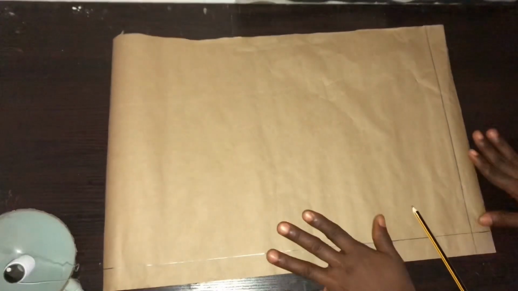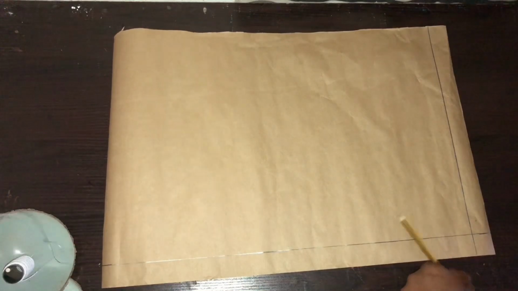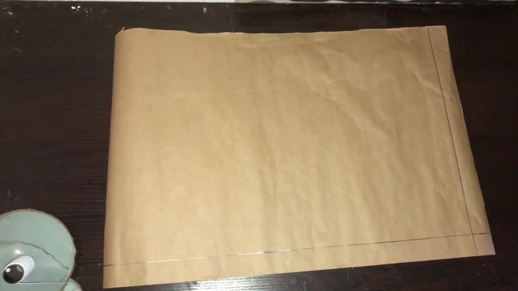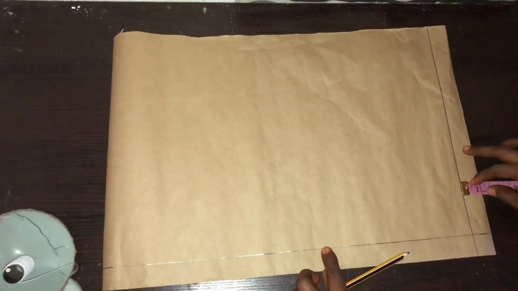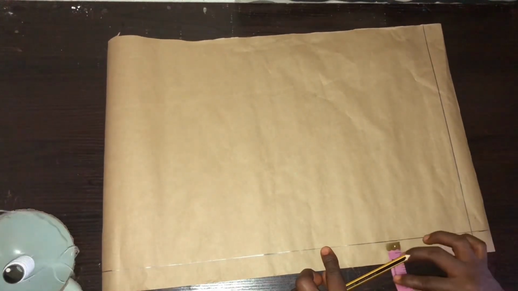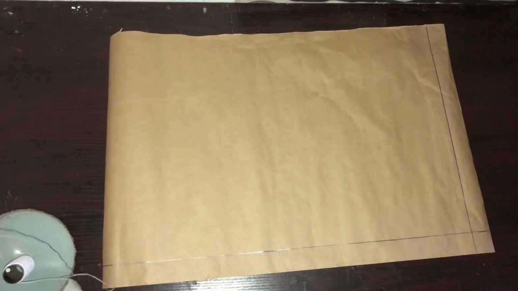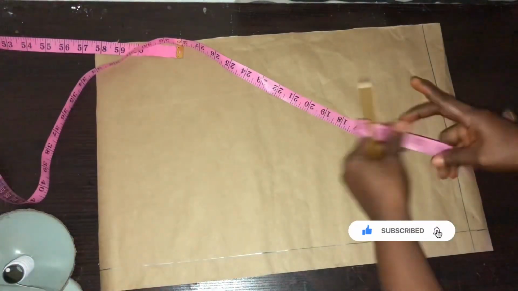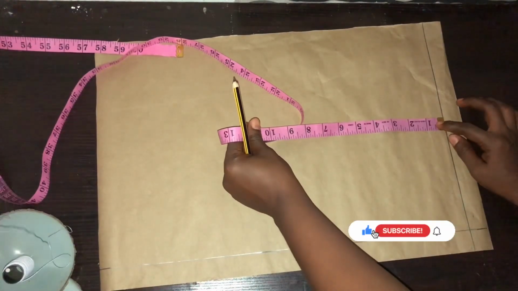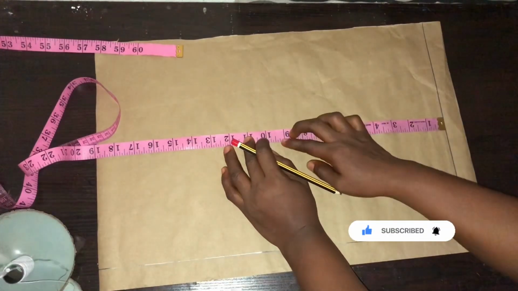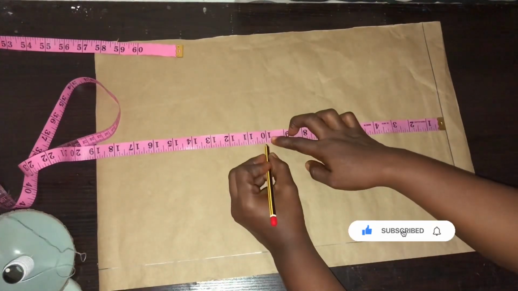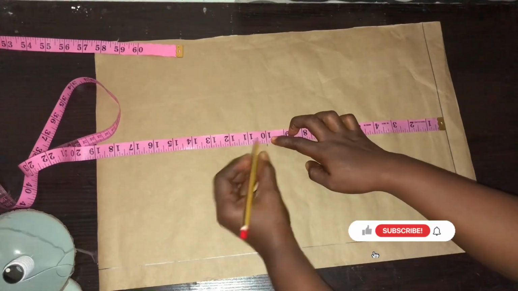So this is the pattern paper I'm working with. The first thing I did, I came down by 1 inch for my startup line. Then I came in by 1 inch. This will serve as my center front. Now the next thing I have to do is to come down from this startup line, also known as the shoulder line, by my bust point. The bust point I'm working with is 10 inches. I'll mark down 10 inches here.